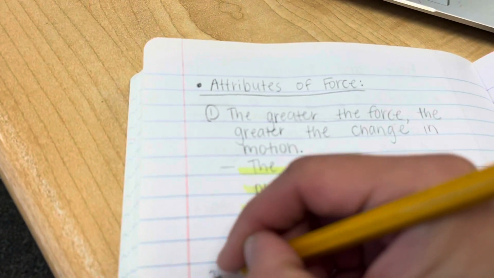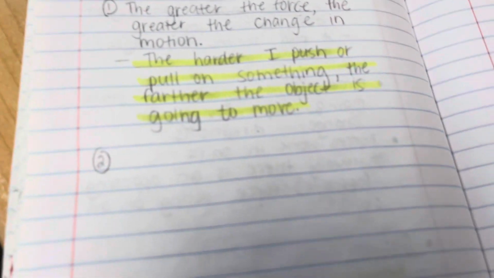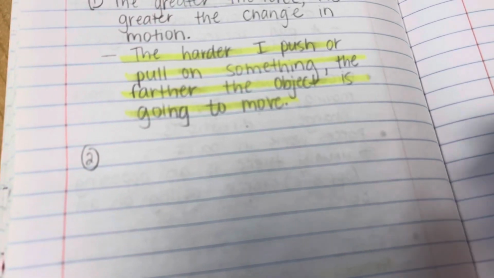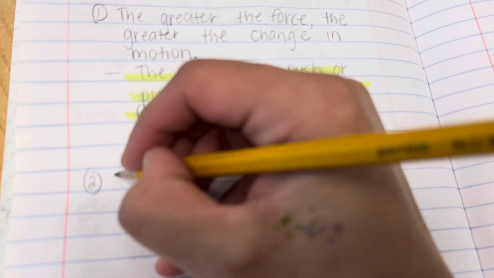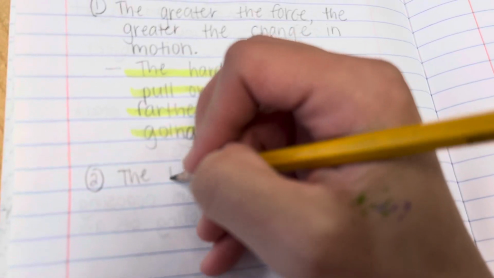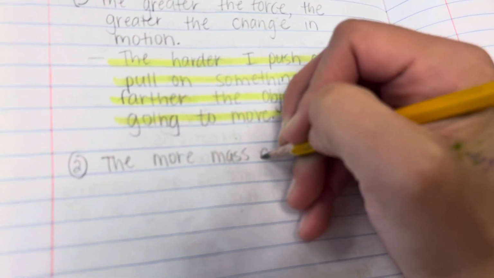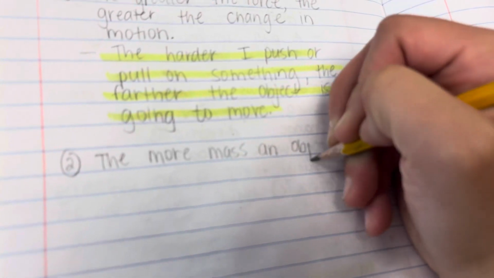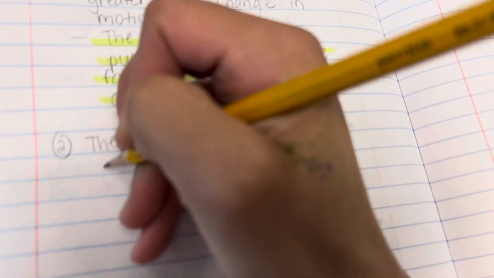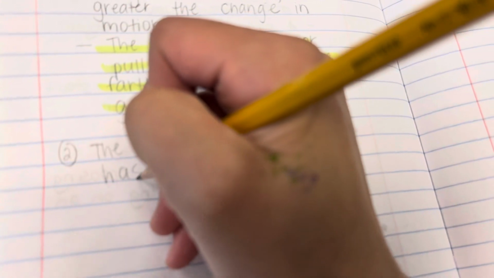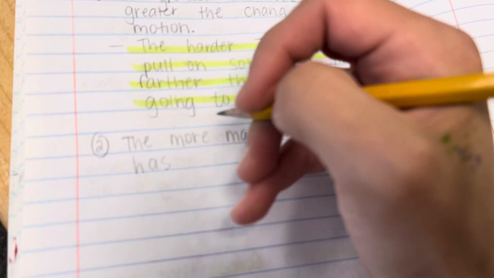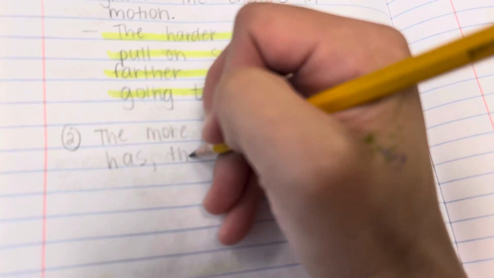So I'll skip a line and I'll put a number 2. I'm going to write down the more mass an object has, the more force you need to move it.